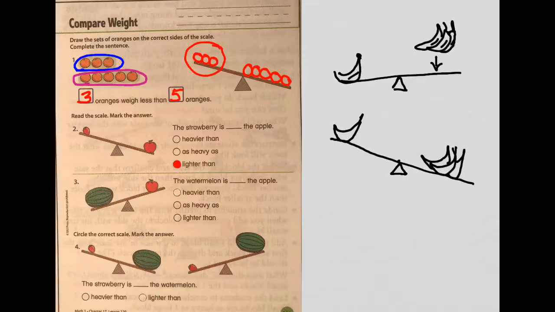Now we're going to look at number 3. We have a watermelon and we have an apple. See which one is heavier, which one is lighter. Now we're going to read the sentence. The watermelon is blank the apple. So it's asking, the watermelon is heavier than, as heavy as, or lighter than the apple.